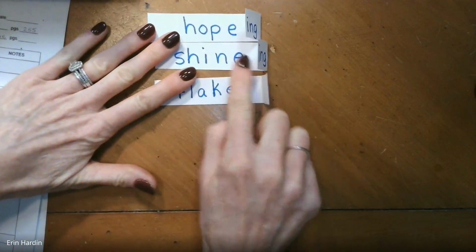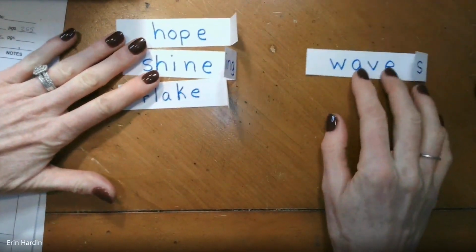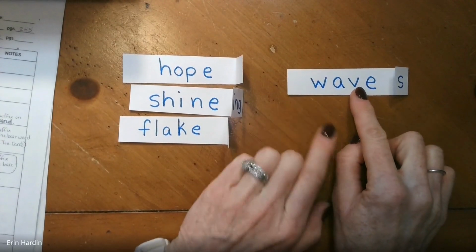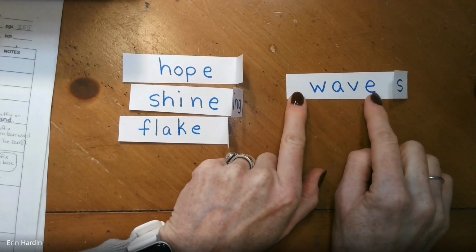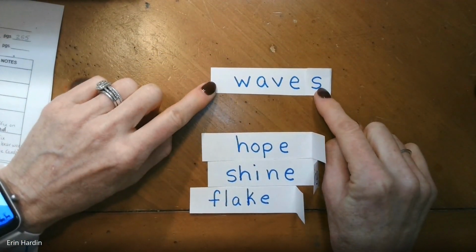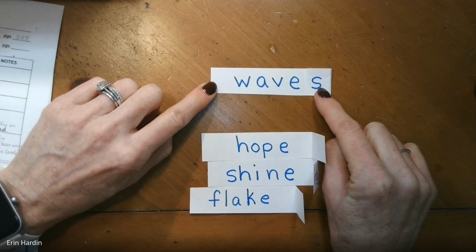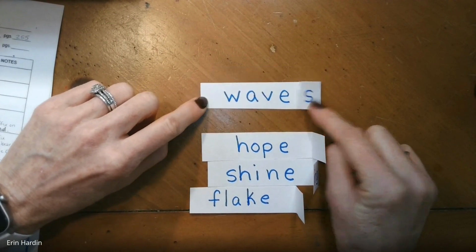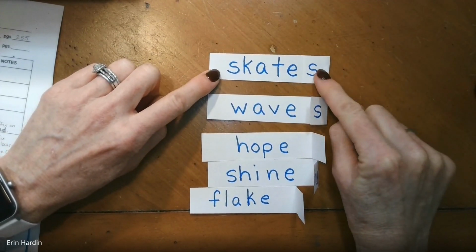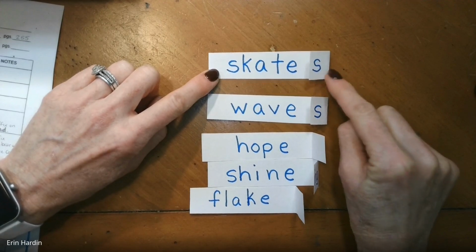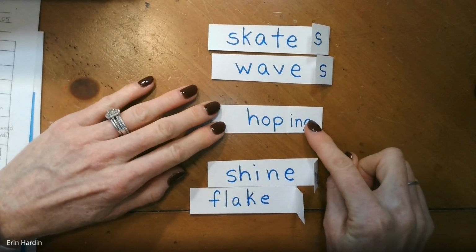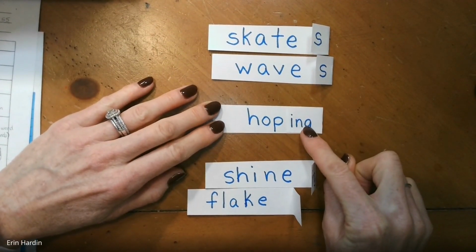That's right. Let's take a look at some other examples with a different suffix. Here's another silent E word. Here's the word wave. And I want to make it waves. Did the E get covered here? It didn't. No. Let's take a look at the word skate. And I want to make it skates. The E is not covered there, right? I wonder why. Why do we cover the E when I add ing?